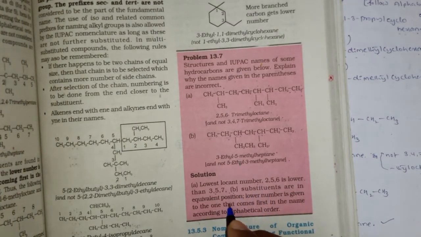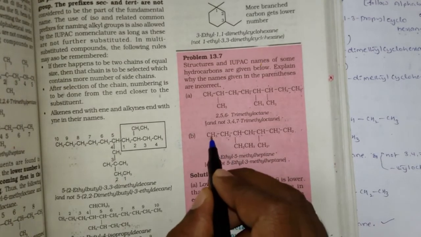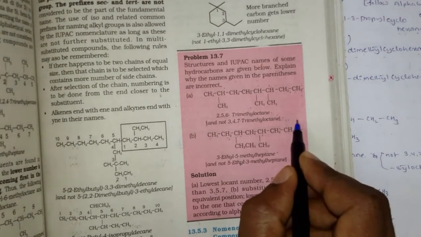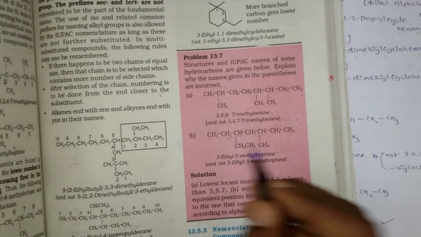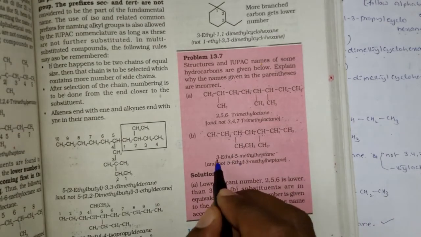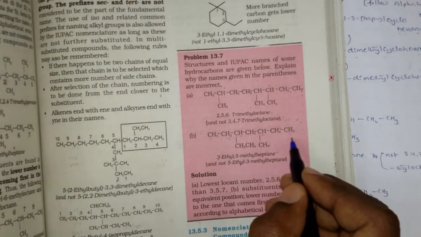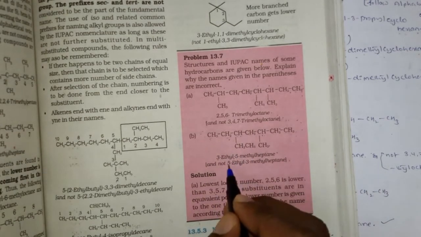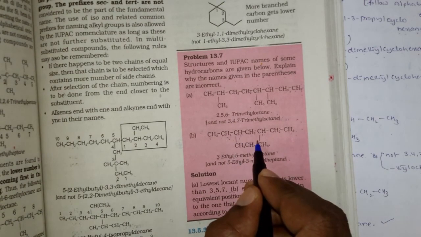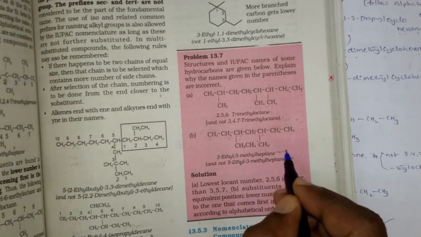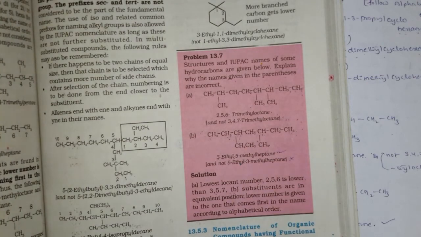So from left to right is correct, from right to left it is wrong, because when you go from left to right you get the 3-ethyl, while when you come from right to left you get the fifth position for the ethyl. So that is wrong, and this is correct. Okay, right.